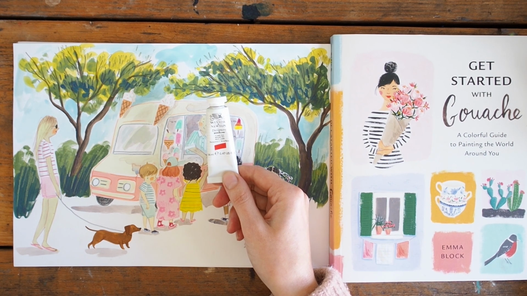So those are the two different types. I use designers because it's perfect for my needs and what I do. But it depends what you're doing, whether you want to go for designer's gouache or artist gouache. But I would say designer's gouache is the default. It's the one that's going to be easiest to find. That's probably the one you're already using.